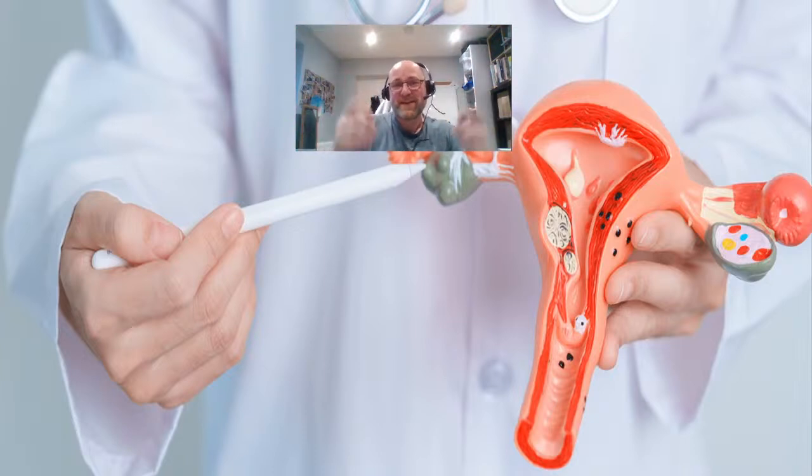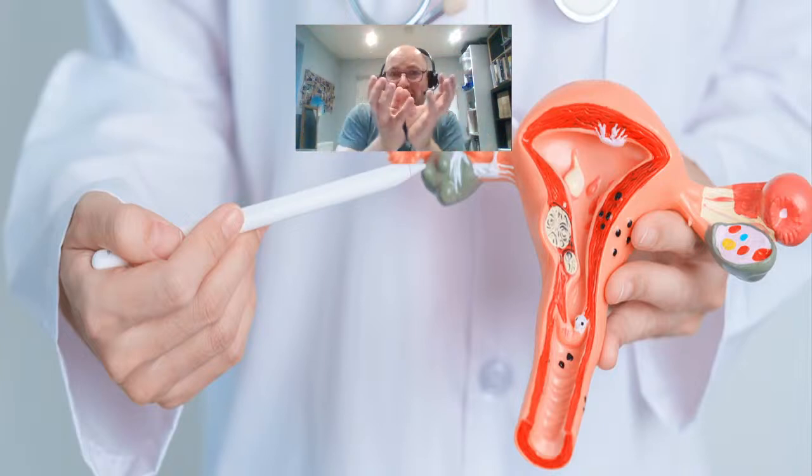So stage 1, summarizing, day 1 to 5, lining of the uterus comes out during the period or menstruation. FSH from the pituitary gland travels in the blood to the ovary, stimulates an egg to ripen or mature or develop, but it's not released just yet. I got ahead of myself there.